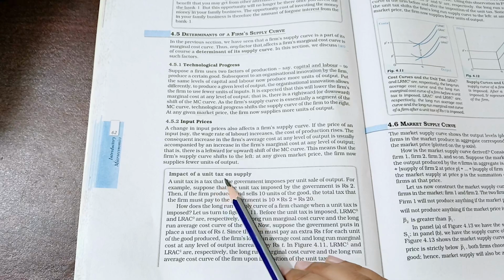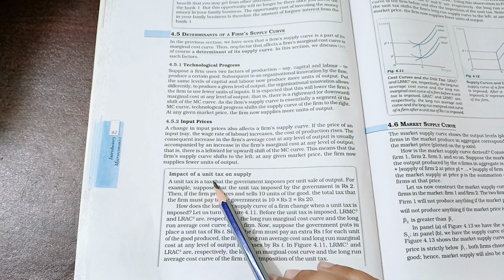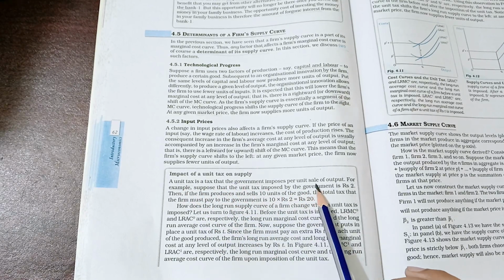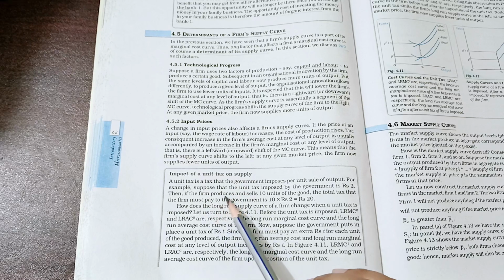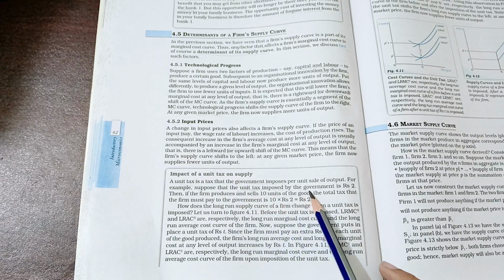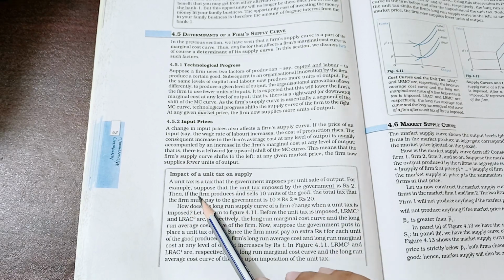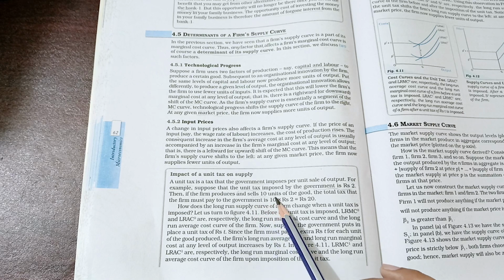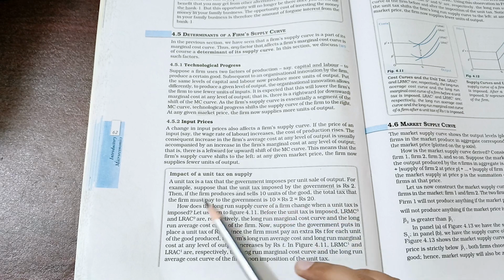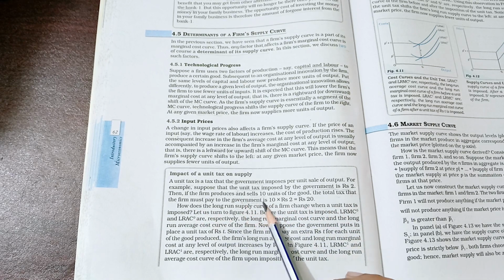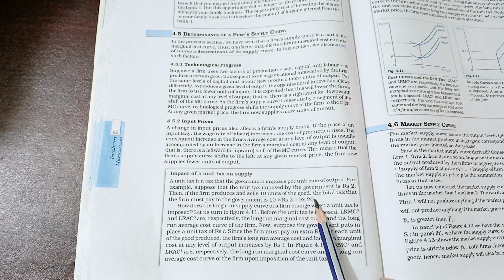Impact of a unit tax on supply. A unit tax is a tax that the government imposes per unit sale of output. For example, suppose that the unit tax imposed by the government is rupees 2. Then if the farm produces and sells 10 units of good, the total tax that the farm must pay to the government is 10 into rupees 2 equals rupees 20.